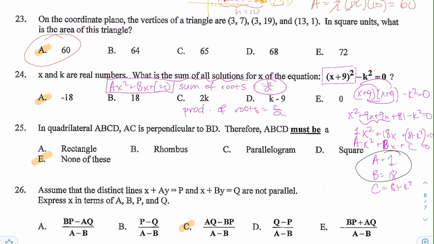So just take those two. Negative b over a is equal to the sum of the roots. And that's going to be negative of 18 divided by 1, or negative 18. So that's why the answer is choice A. We don't know what the roots are. In fact, we can't even find what the roots are. But the two roots, the two answers to this quadratic, will have a sum of negative 18.